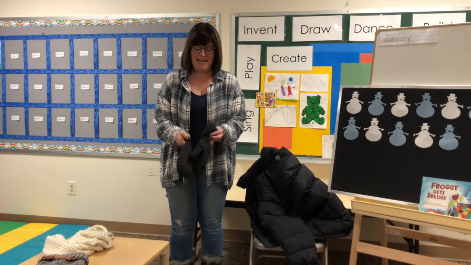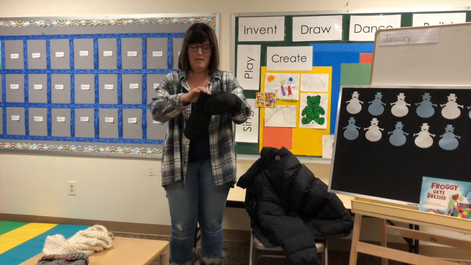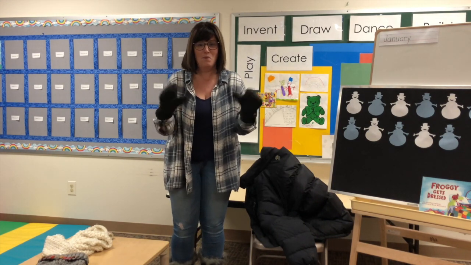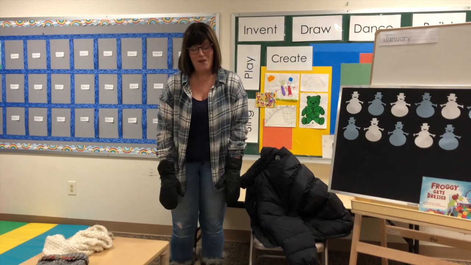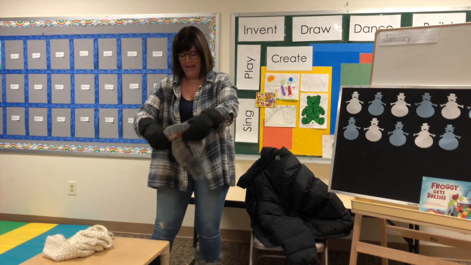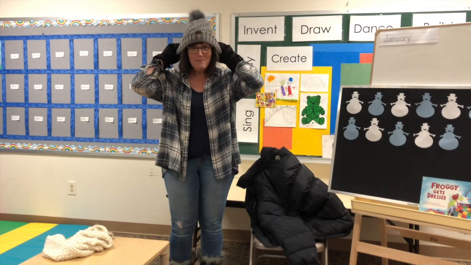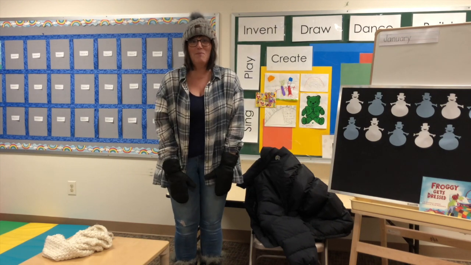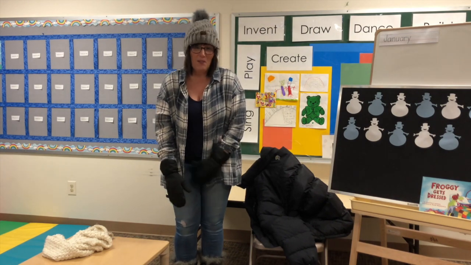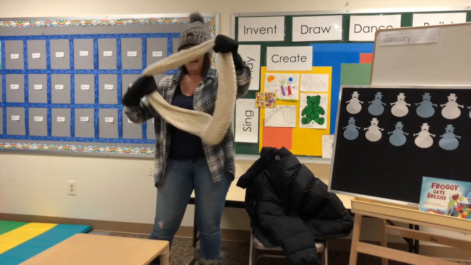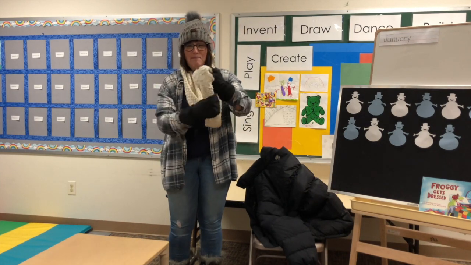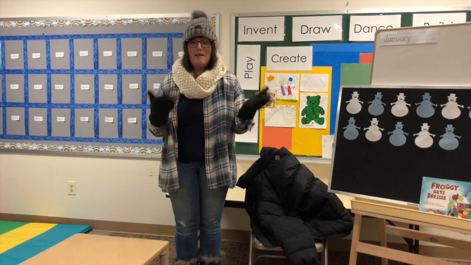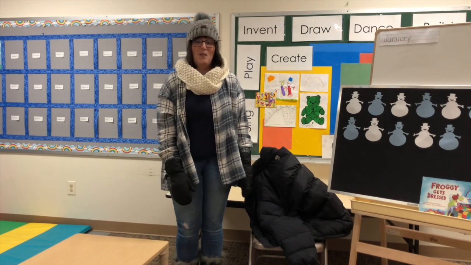The mittens on my hands keep me warm, keep me warm, keep me warm. The mittens on my hands keep me warm all winter long. The hat on my head keeps me warm, keeps me warm, keeps me warm. The hat on my head keeps me warm all winter long. The scarf on my neck keeps me warm, keeps me warm, keeps me warm. The scarf on my neck keeps me warm all winter long.